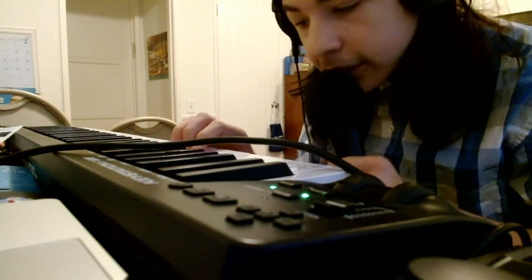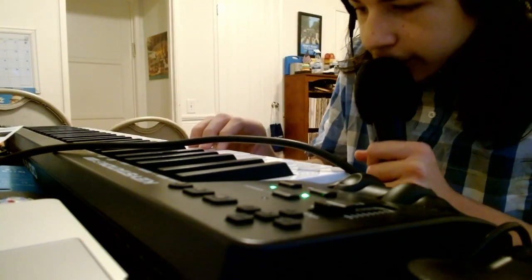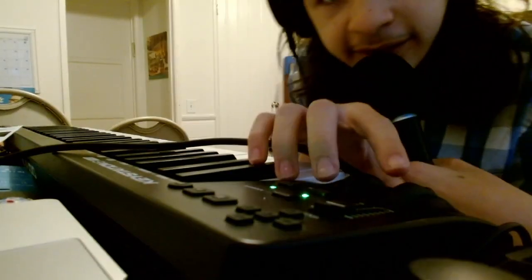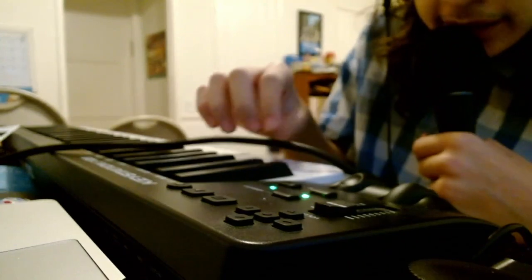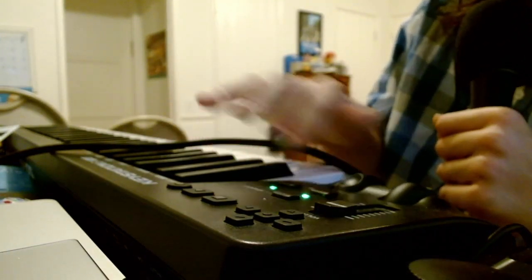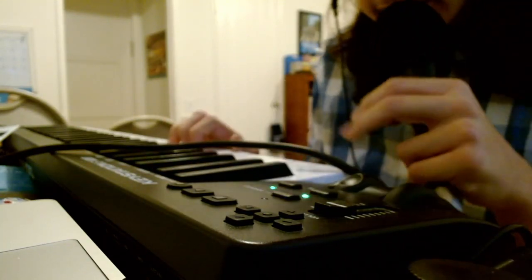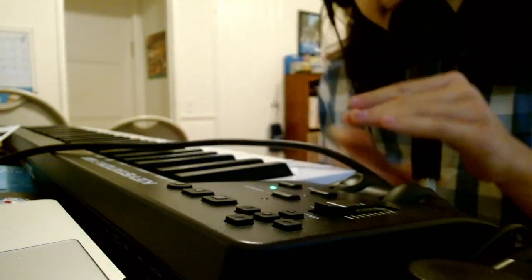This here is my M-Audio Keystation 61 Mark III keyboard. It has 61 velocity sensitive keys, so you can tap as soft or as loud as you want. We've got some buttons and sliders over here. These two buttons that light up control the octave. They can also control the transpose mode.